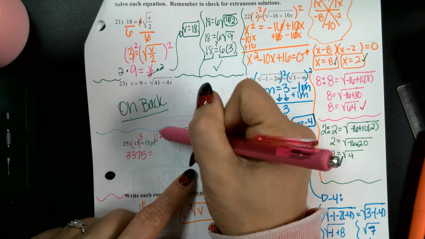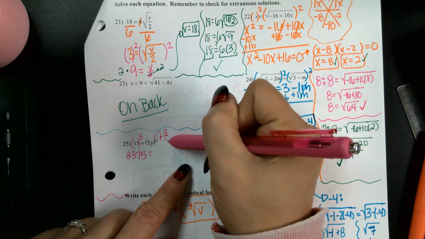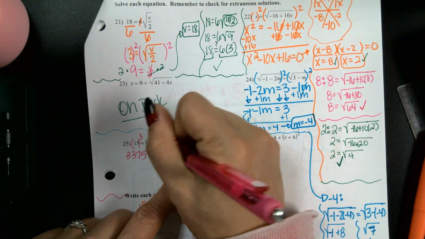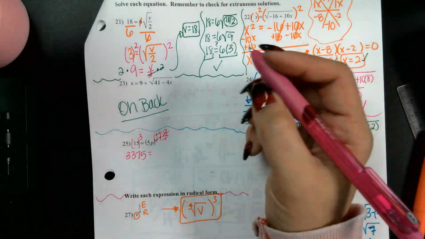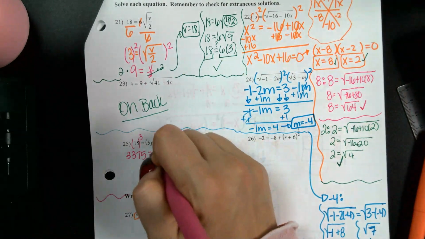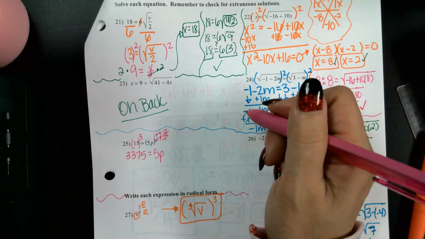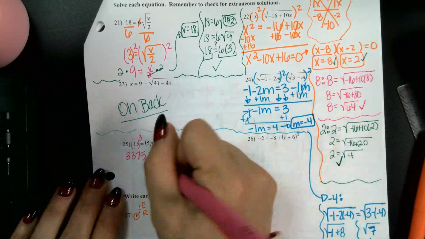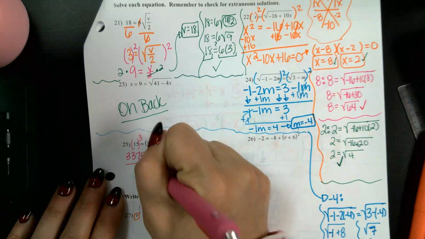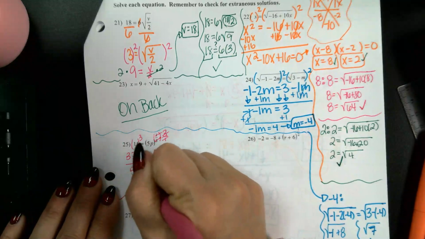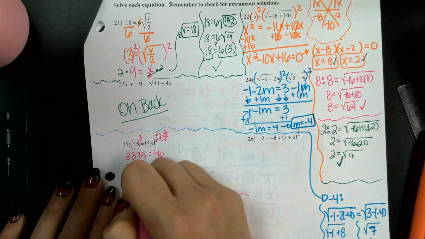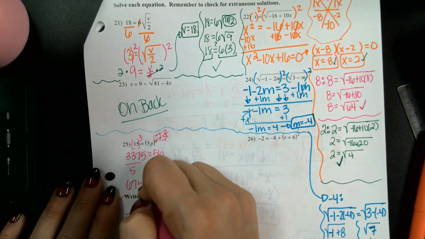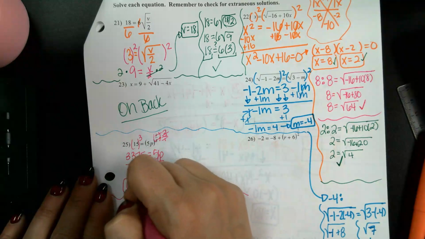If you have this power raised to the third power, they just cancel out. And so all you're left with on that side is 5p. And then one more step. Divide by 5. $675? Yeah.